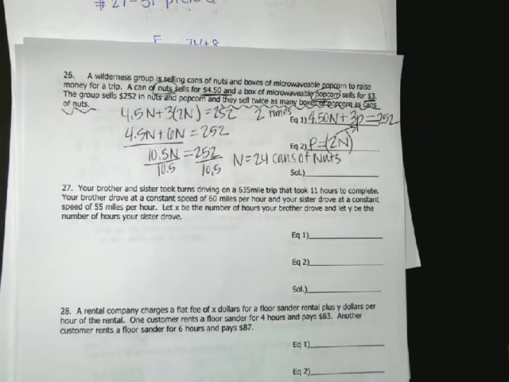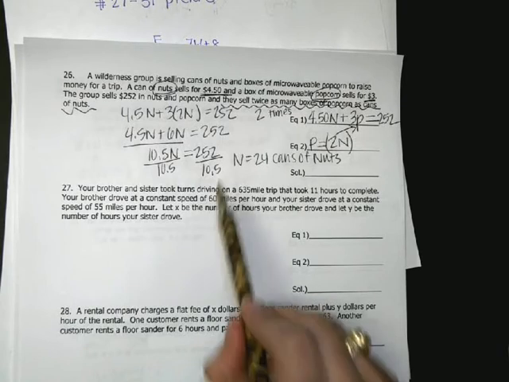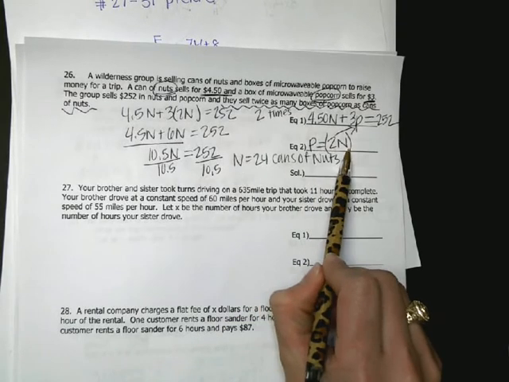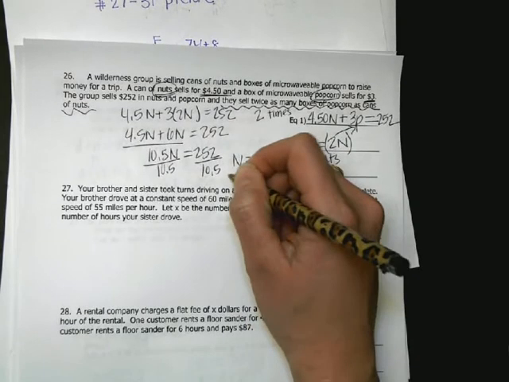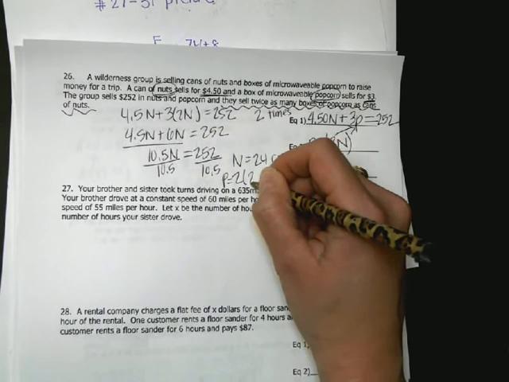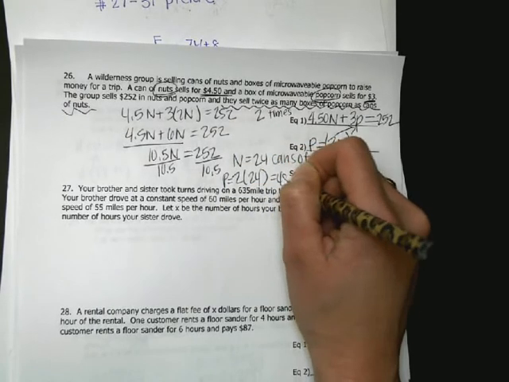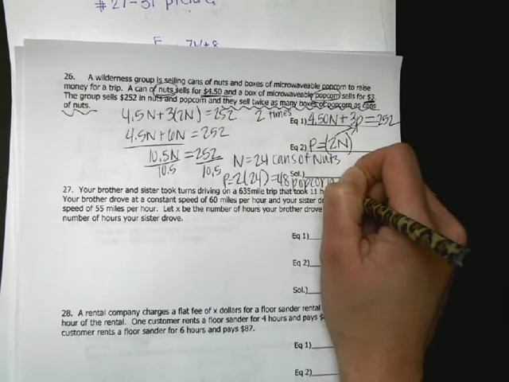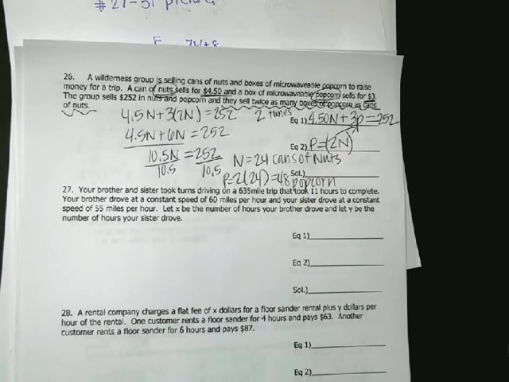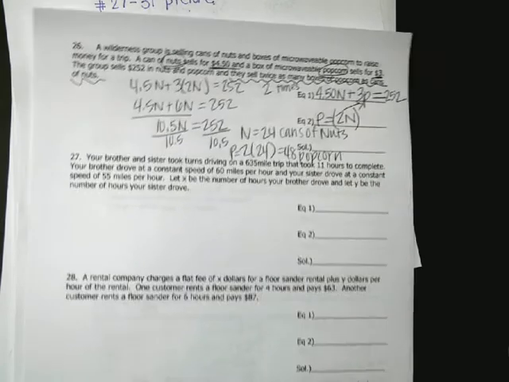You want to make sure you label your answer. And it doesn't make sense to get a decimal here because you wouldn't have been able to sell like 24 and a half cans of nuts. So make sure you're coming out with whole numbers. From there, you'll want to plug it back into this P equation to solve for P. So you do P equals 2 times 24, which is 48 bags of popcorn. And those are your solutions.